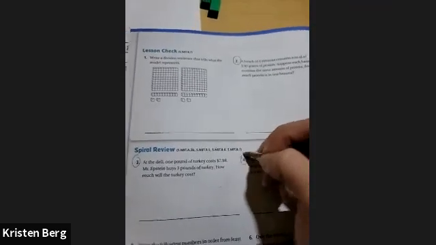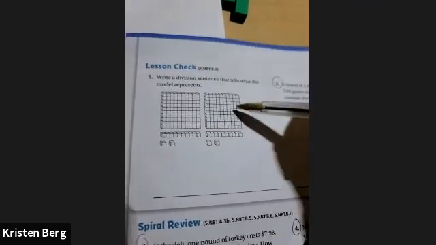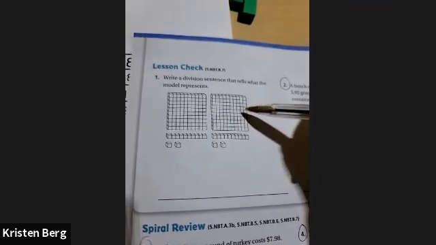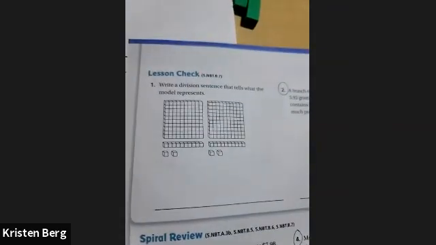Okay, so now I'm going to go to the back. The back very quickly. You are going to do 2, 3, 4, 5, and 6. And we are going to do number 1 together. Number 1 says write a division sentence that tells what this model represents. Well, in order to do this, first of all, you can tell that this is already put into two groups. So we know that we're going to be dividing it two ways.